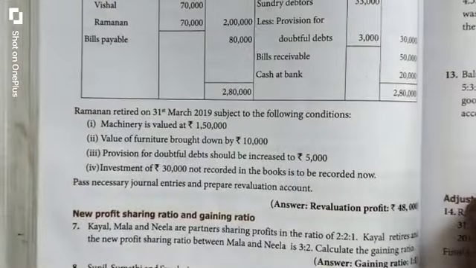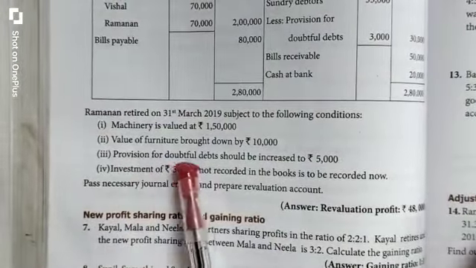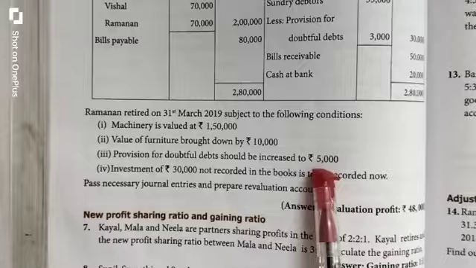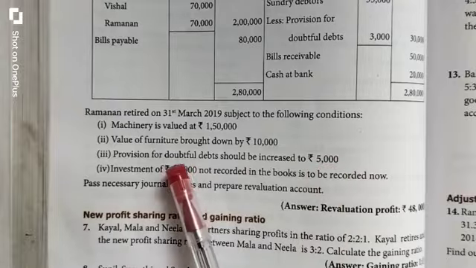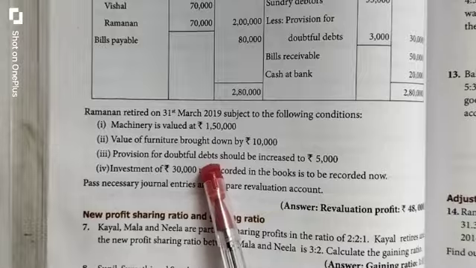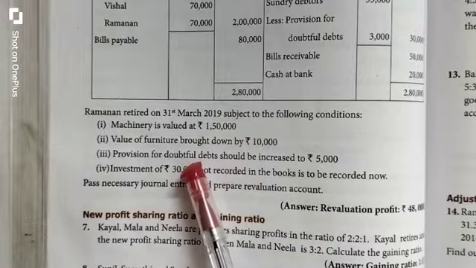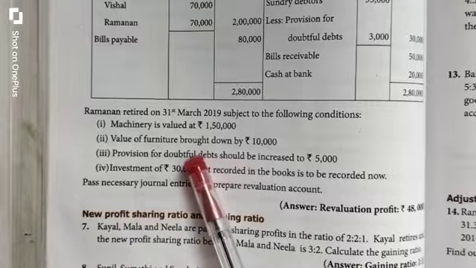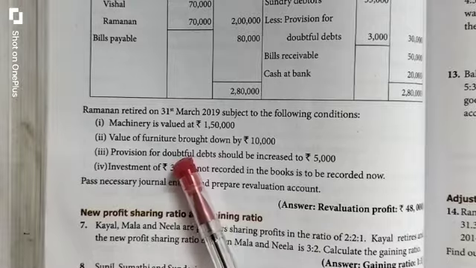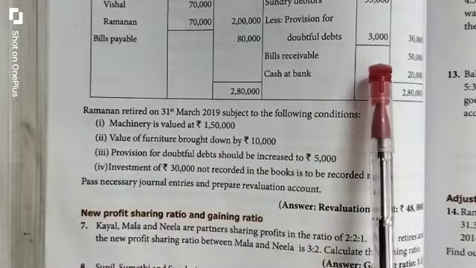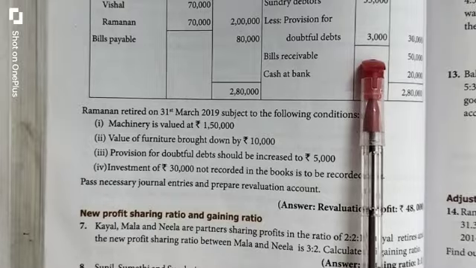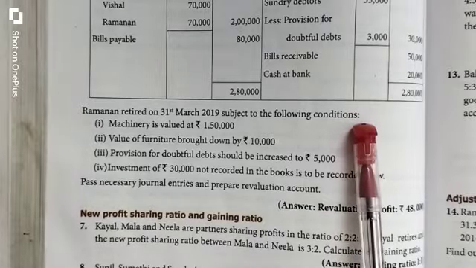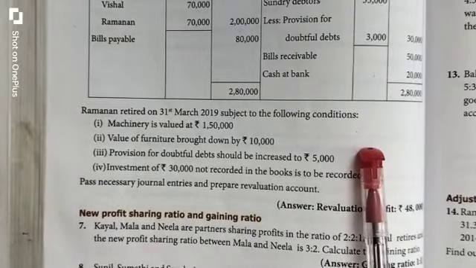10,000 rupees entered. Then, the provision for doubtful debts should be increased to 5,000 rupees. Listen, provision for doubtful debts means loss. So, if you get loss, asset value also decreases. Whenever asset value decreases, revaluation account is to be debited.